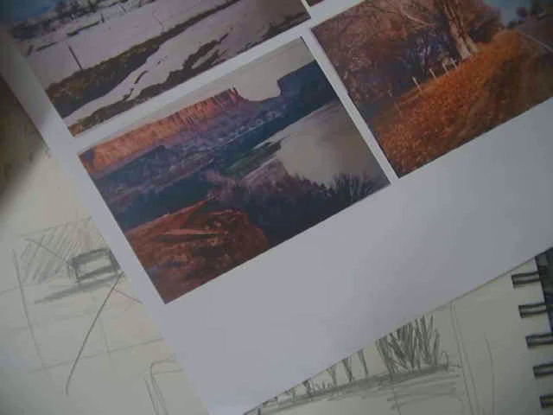Okay, so I'm going to stop the video here. I'm going to keep on working on this thumbnail, and then I'll pick up when I get the thumbnail finished and go back to the painting.